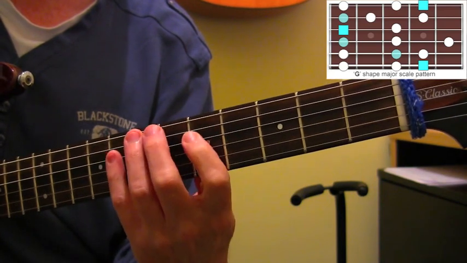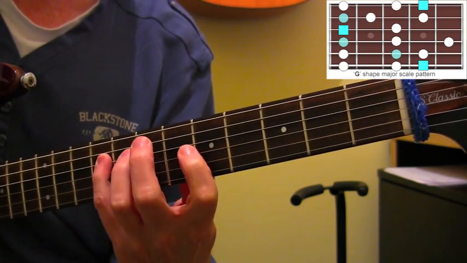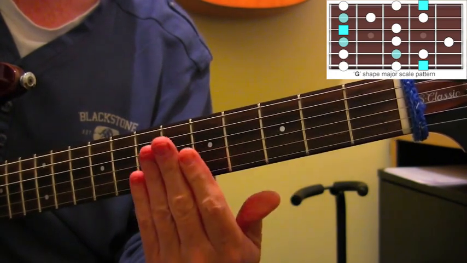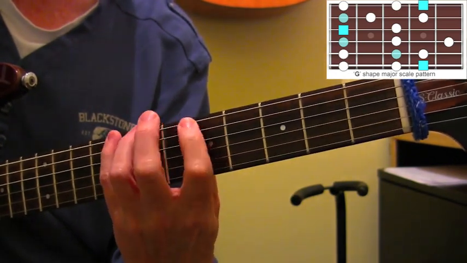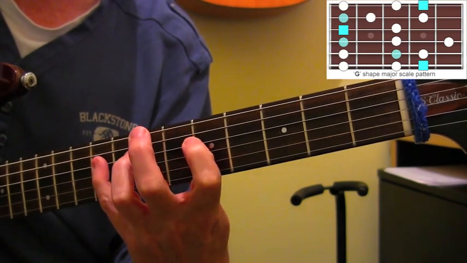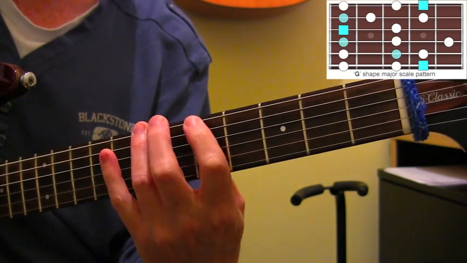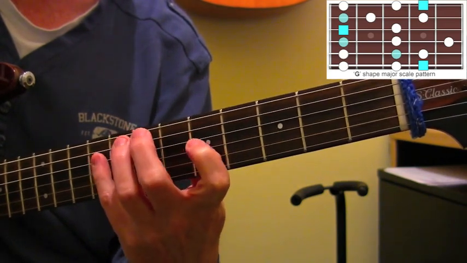Now I know some of you probably realise that I'm doing a pinky extension there, moving up to fret 9. You can also, there's more than one way to play each of these patterns. I'm just showing you a particular way here, but keep in mind it's not the only way. We can actually modify the fingering somewhat.